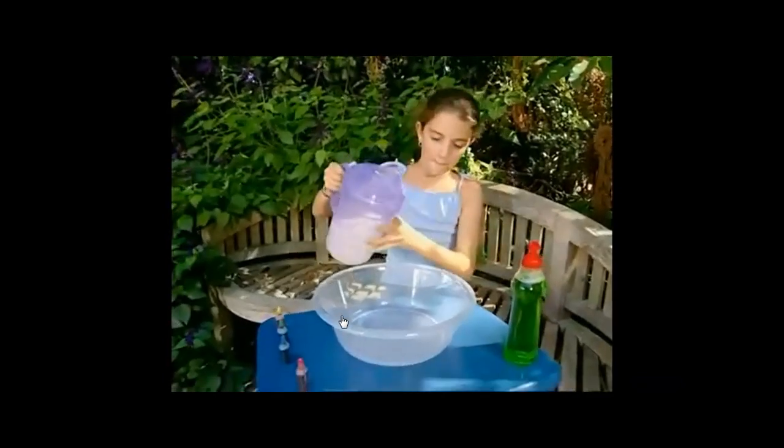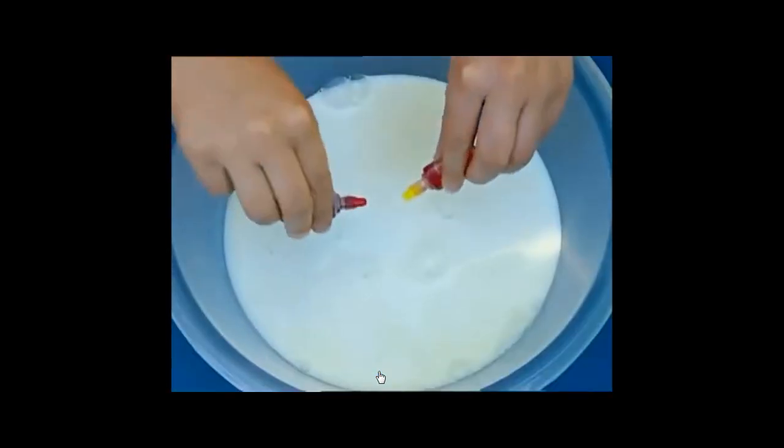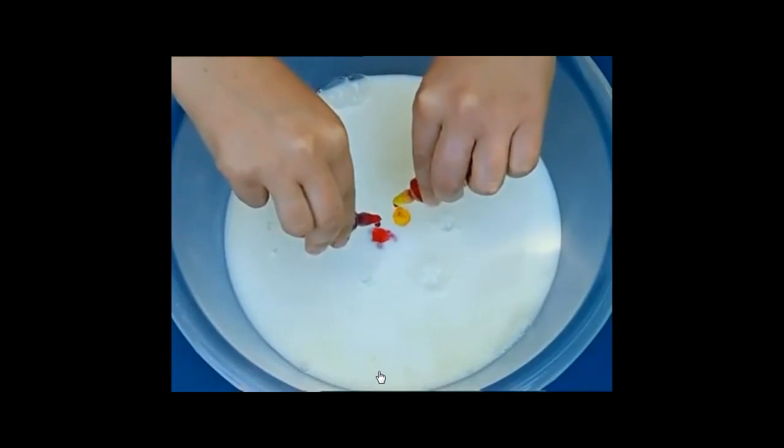As you see, the molecules at the surface of the water bind together. Here's a cool way of showing how surface tension works. Put some milk into a bowl. Make sure it's at room temperature. This is a very easy experiment you can do at home. Now squeeze a few drops of food coloring.